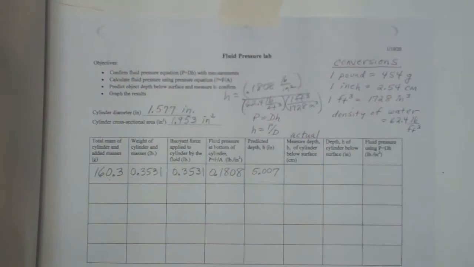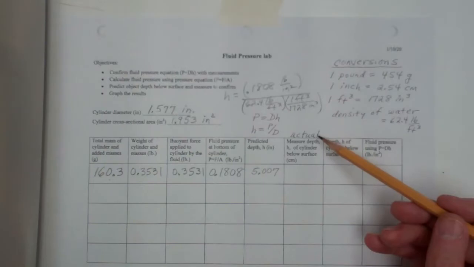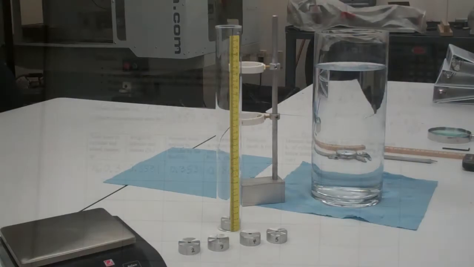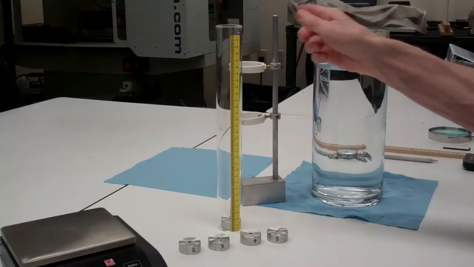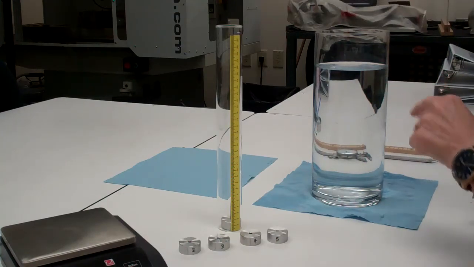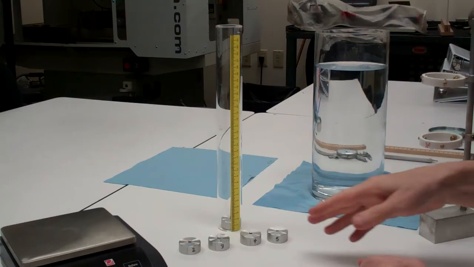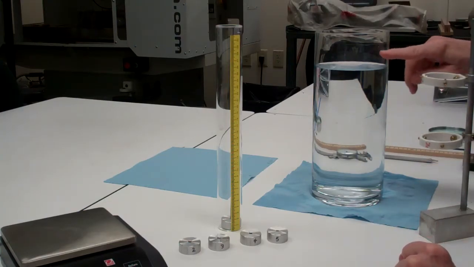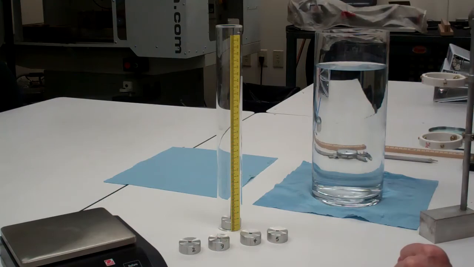Okay, so now what we're going to do is collect the actual depth data, the actual depth of the cylinder, by placing it in the water and measuring the depth. So let's set up our apparatus. You have to make sure the water level is appropriate, that it can accommodate all of the weights that you're going to place in the cylinder. You could end up starting with a water level too high and you'll get water coming out the top.